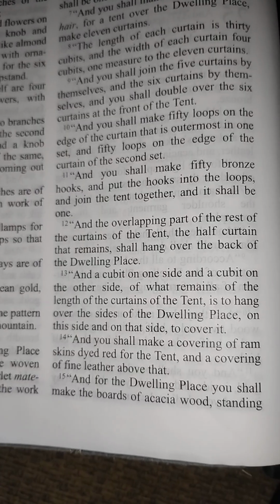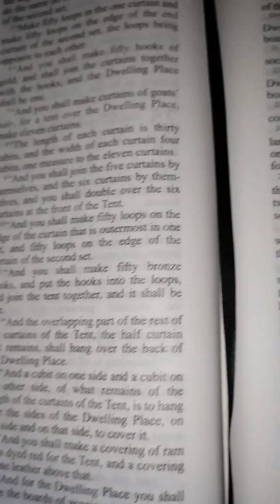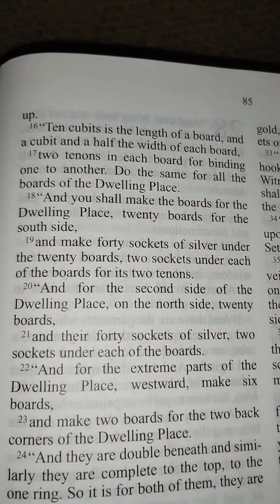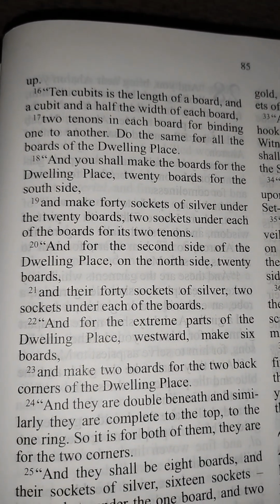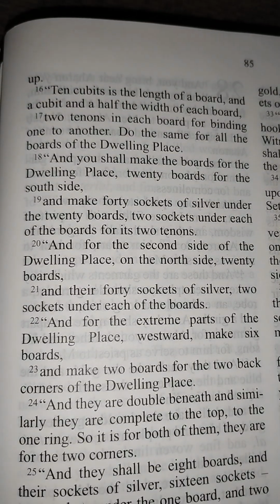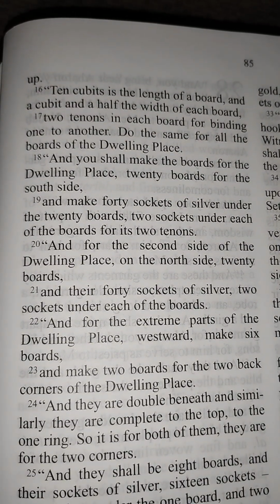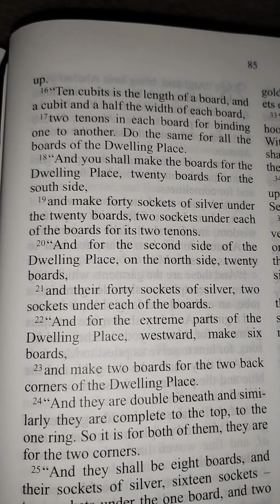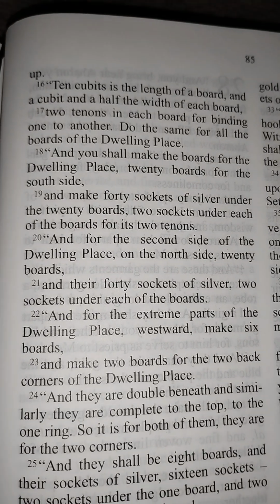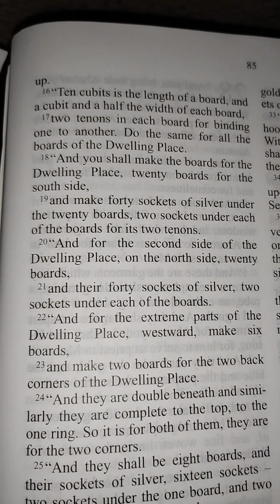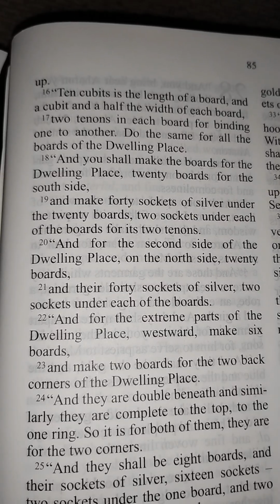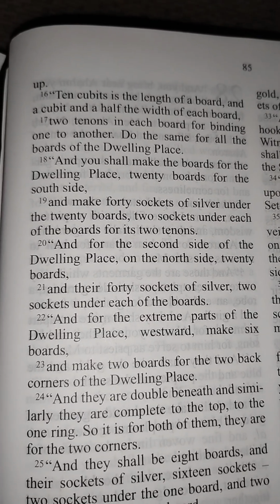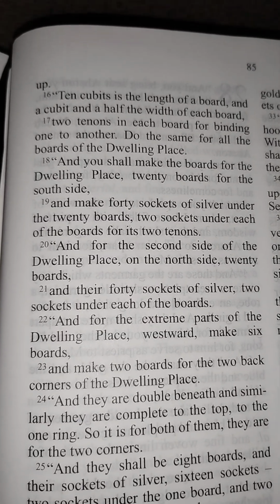And for the dwelling place you shall make the boards of acacia wood standing up. 10 cubits is the length of a board, and a cubit and a half the width of each board. 2 tenons in each board for binding one to another. Do the same for all the boards of the dwelling place. And you shall make the boards for the dwelling place, 20 boards for the south side, and make 40 sockets of silver under the 20 boards, 2 sockets under each of the boards for its 2 tenons.